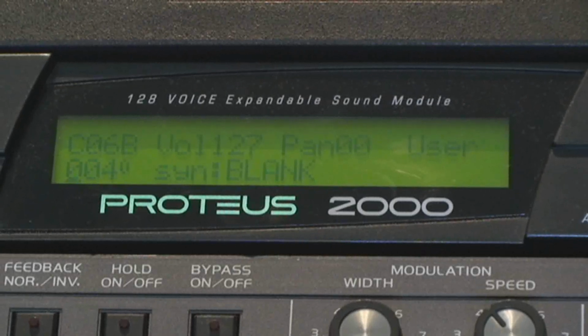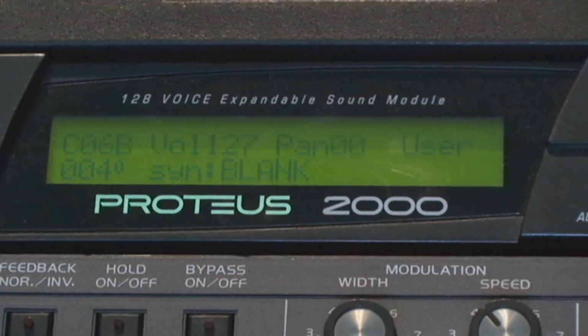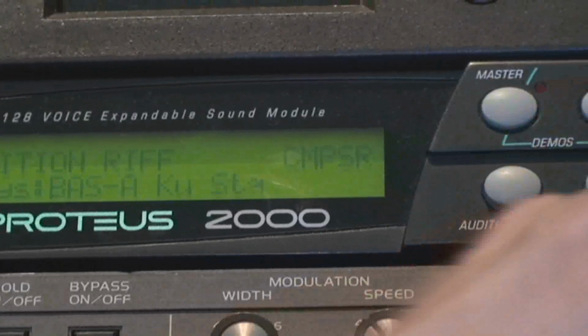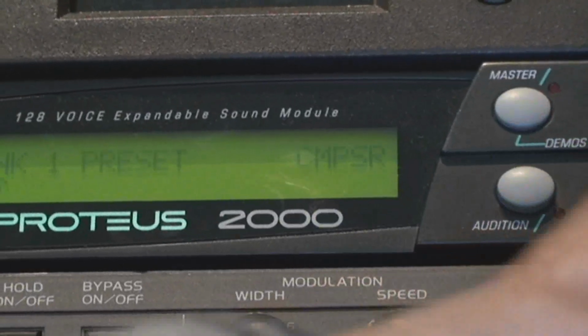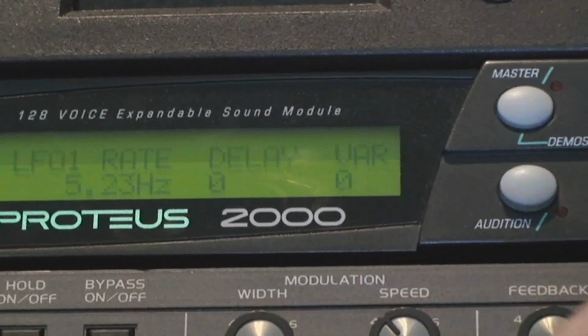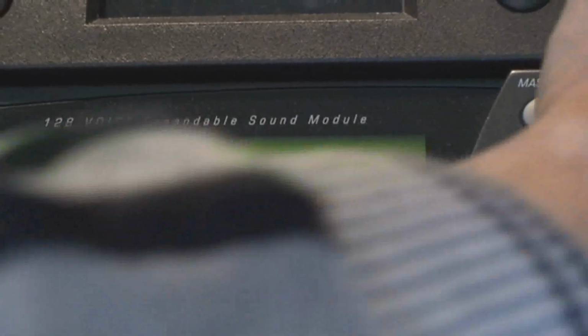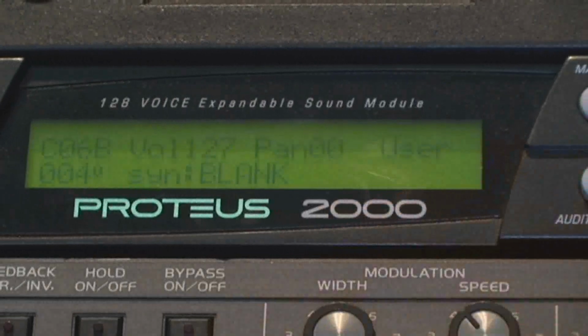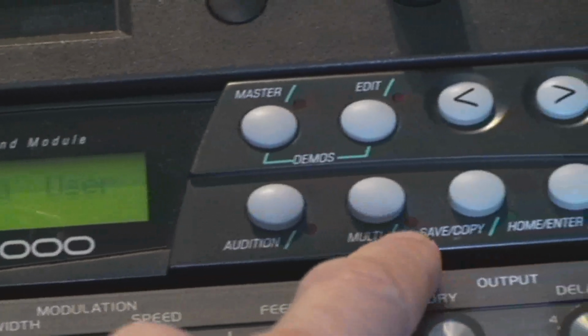What we now need to do is take some copies of this so that should we destroy one of these, we've got a reference to go back to. So I am pressing edit, and then I'm going to scroll back, just to make sure we're in the same place. So you're on preset name. That wasn't strictly necessary, but anyway, just to make sure we're in the same place.